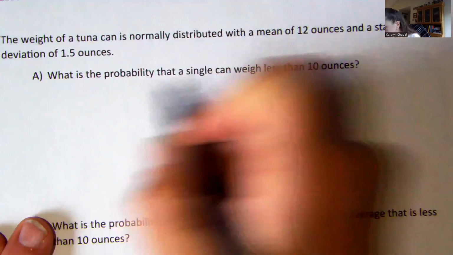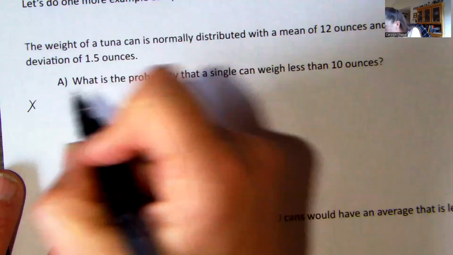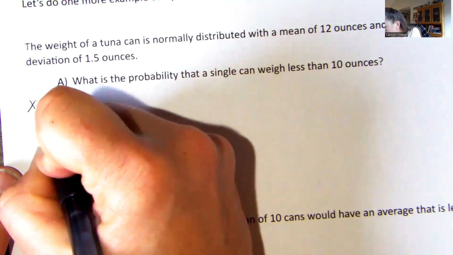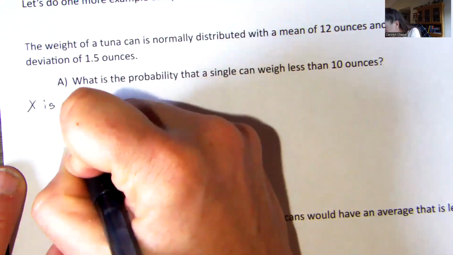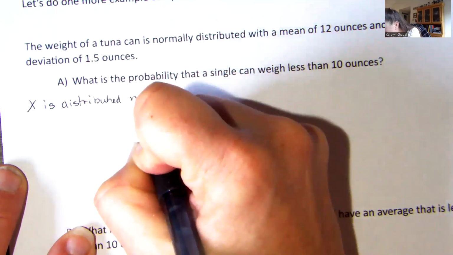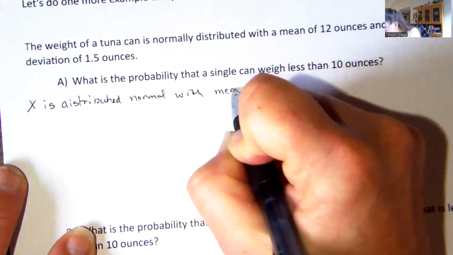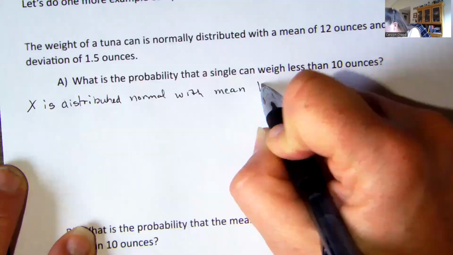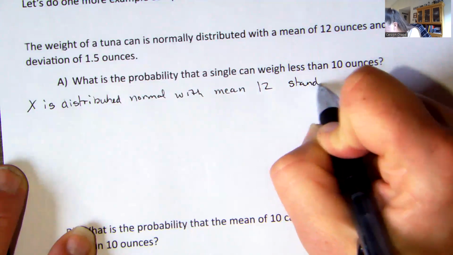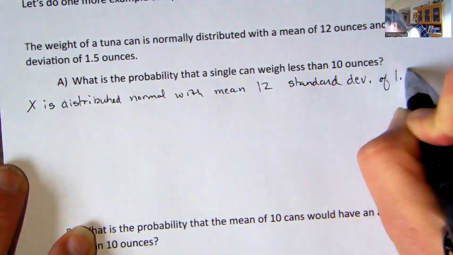So X itself, and sometimes you'll see this in textbooks, is distributed, and I'll write it in words: distributed normal, with a mean of 12, standard deviation of 1.5.